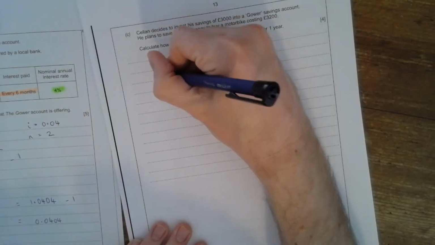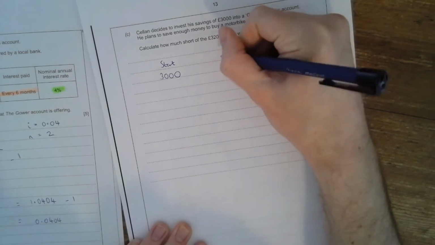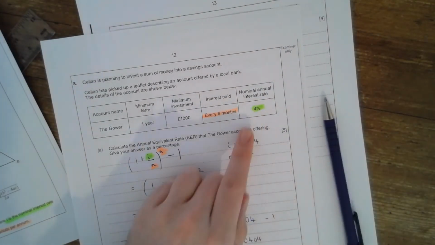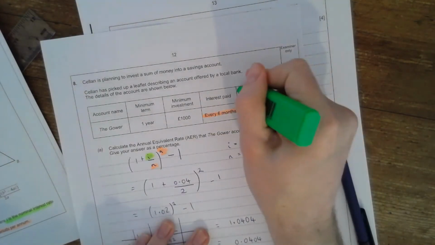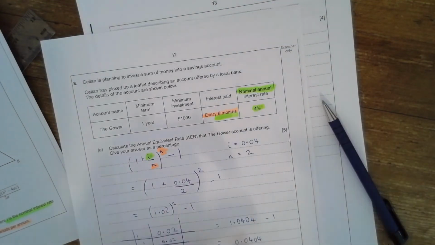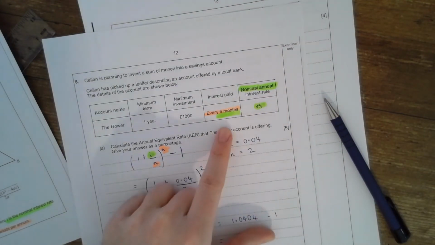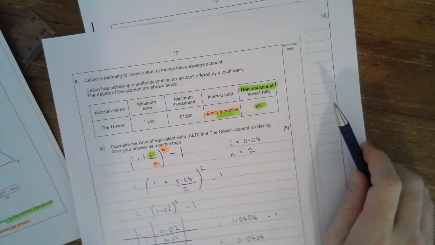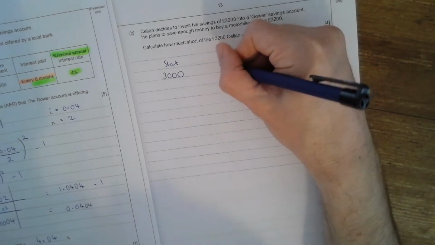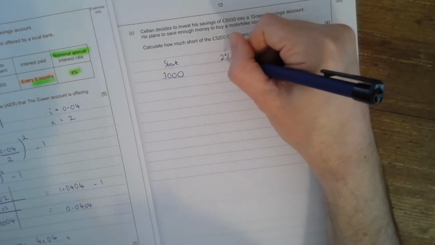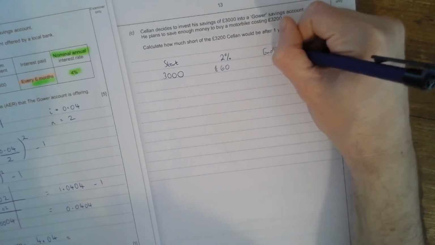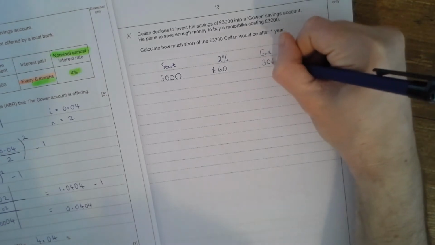Because it's paid every 6 months, it will be that 4% divided by 2, which is 2%. So at the start, we have £3,000. We're then going to do 2%, which although it says 4%, that's because it is the nominal annual rate. We're doing it every 6 months. So because 6 months is half of a year, we halve that as well, okay? So 2%: 10% would be 300, 1% would be 30, so 2% would be 60. So at the end of that period, we would have 3,060.